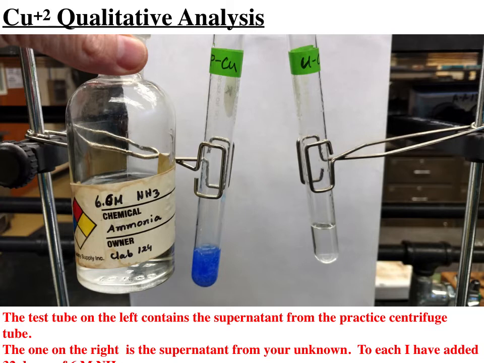Remember that the practice tube definitely had copper cations present; the unknown tube is what we're supposed to be determining. So I added the 6 molar NH3 into both of them, and this is how the color of those supernatants appear after that addition. From this information, you are to determine if your unknown sample contained copper cations.